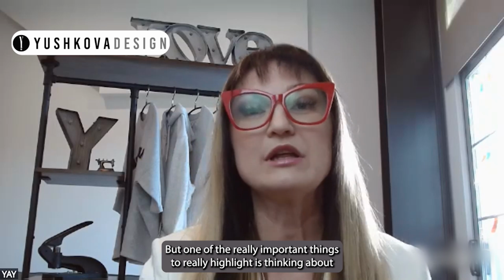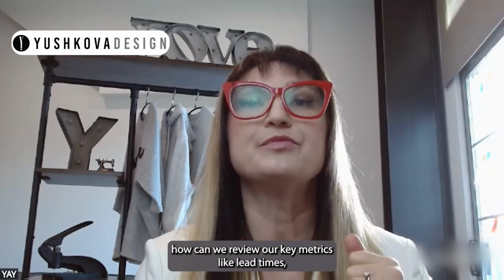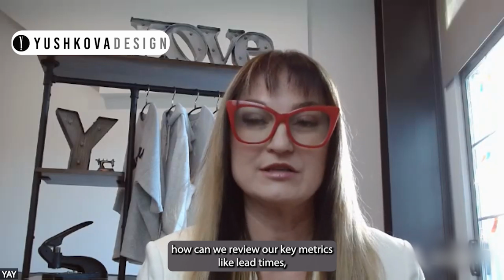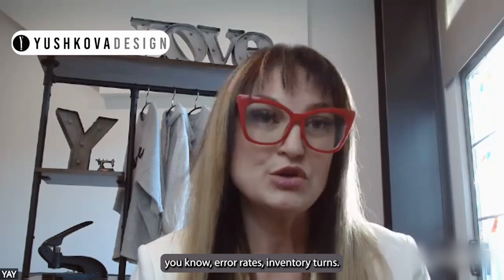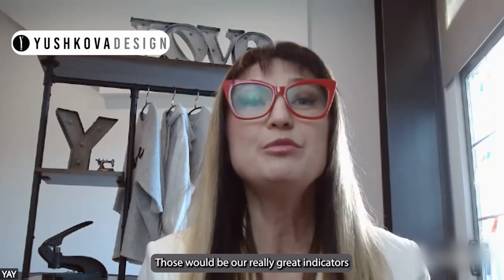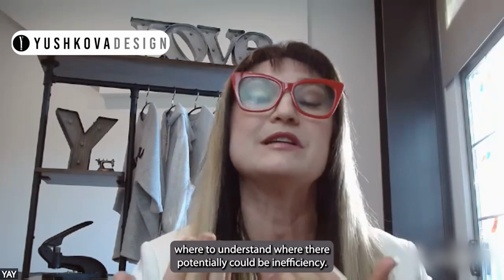One really important thing to highlight is thinking about how we can review our key metrics like lead time, error rates, and inventory turns. Those are great identifiers to understand where there could potentially be inefficiencies.